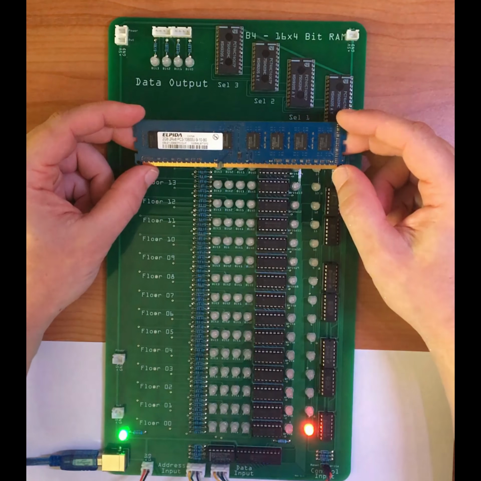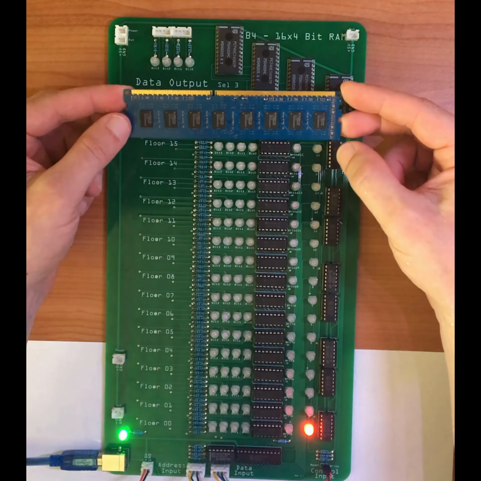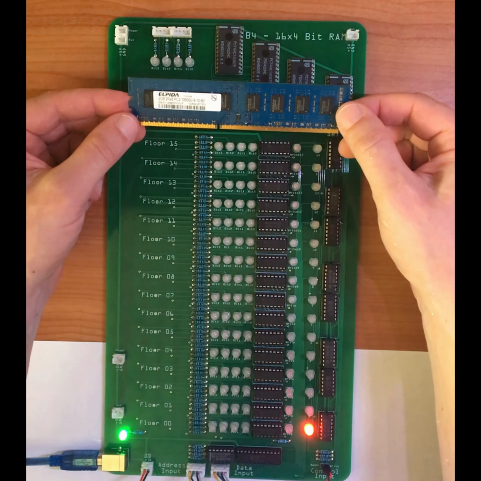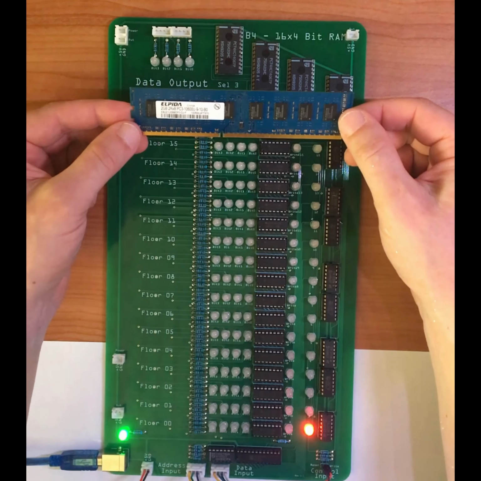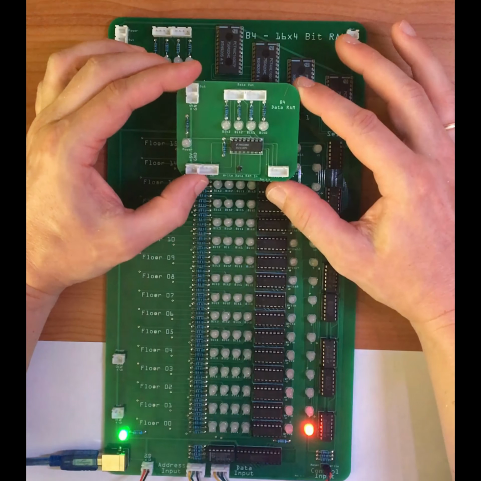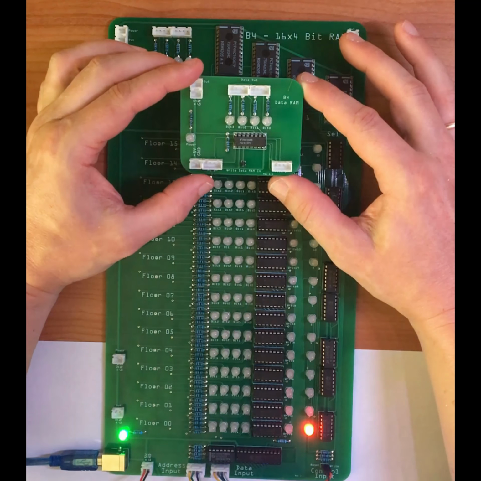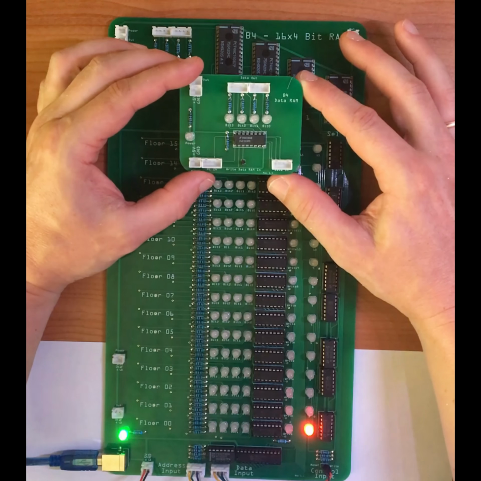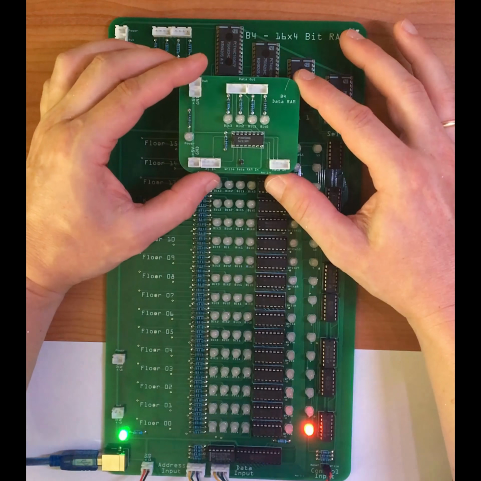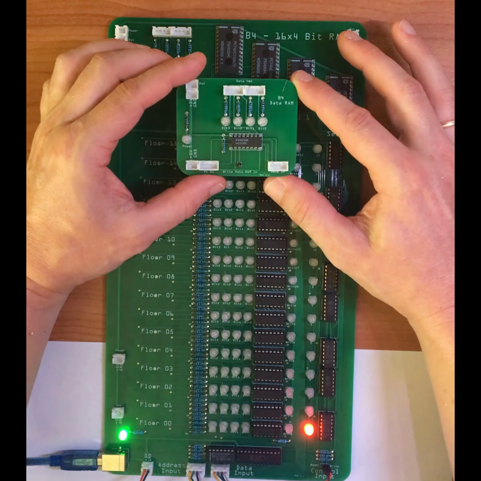If you have ever opened a computer, you might have come across a module looking like this. This one is a 2 GB RAM module, so 2 billion bytes. And inside the B4 we have a smaller version of this. This one is 16 times 4 bit memory, which is quite sufficient to run some of the experimental programs that we've been showing you in other tutorials.